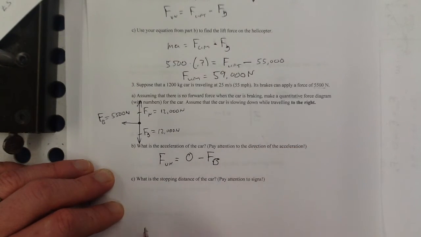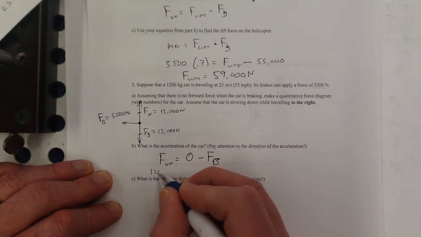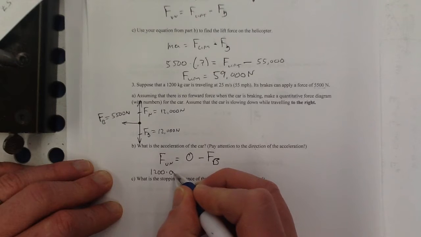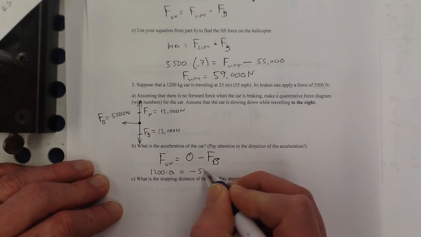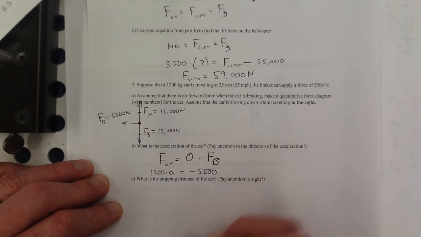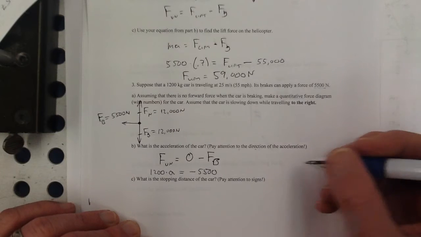Now if we want to find the acceleration, unbalanced force is equal to mass times acceleration, and the braking force is 5,500 newtons. So the acceleration is about 4.6.